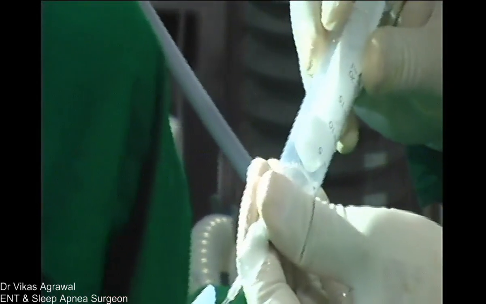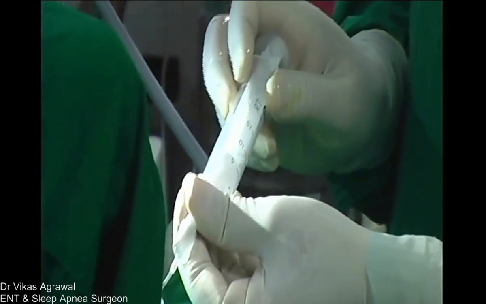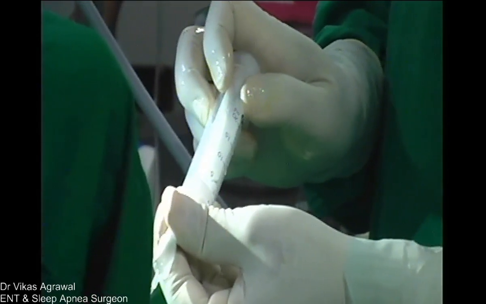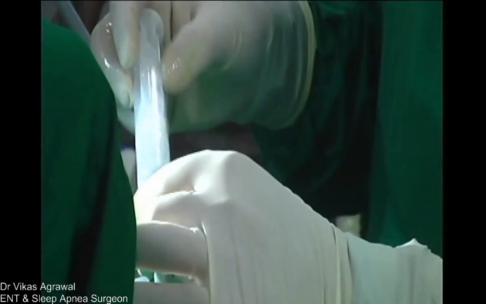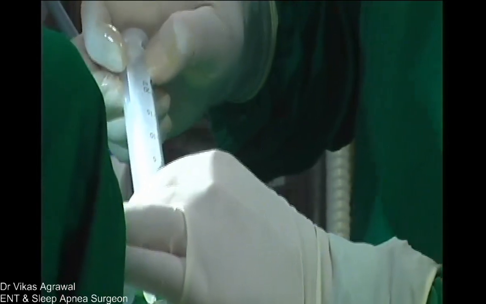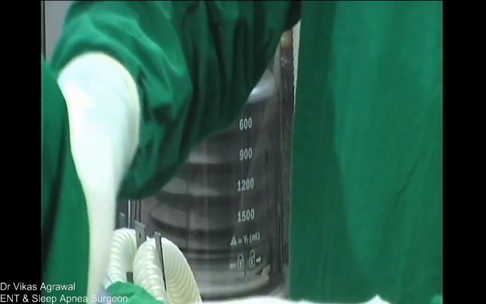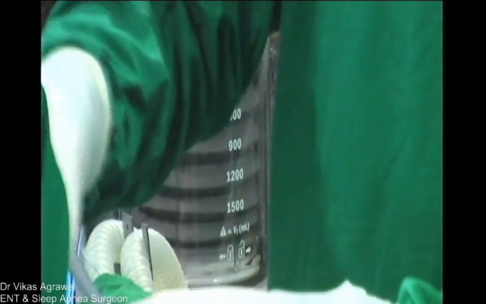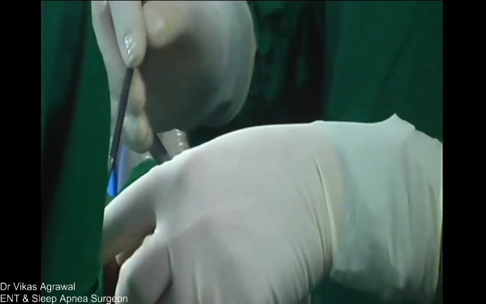Yeah. Now I'm inflating with around 8 to 10 cc's on each side. And then we'll measure the pressure. Our surgery is over. I've inflated with 8 to 10 cc's on each side. And there is a small hole for him to breathe. This is only useful for the first 5-7 minutes as he comes out of anesthesia.